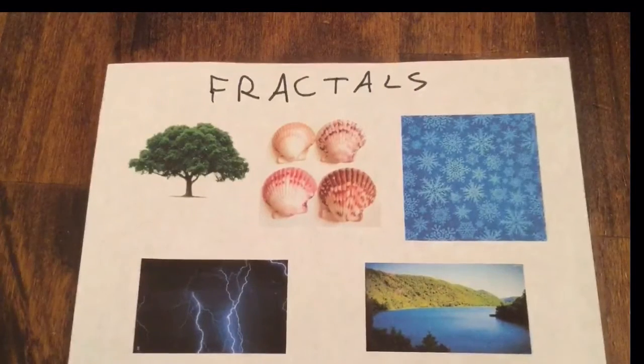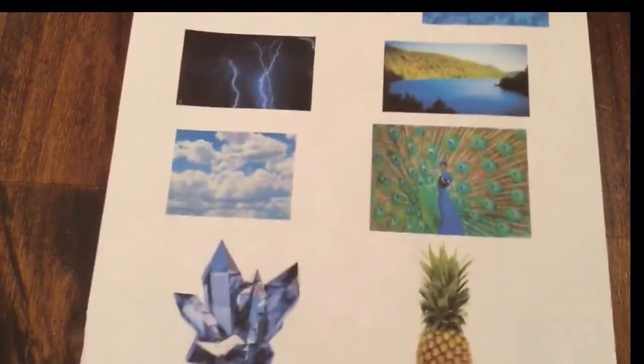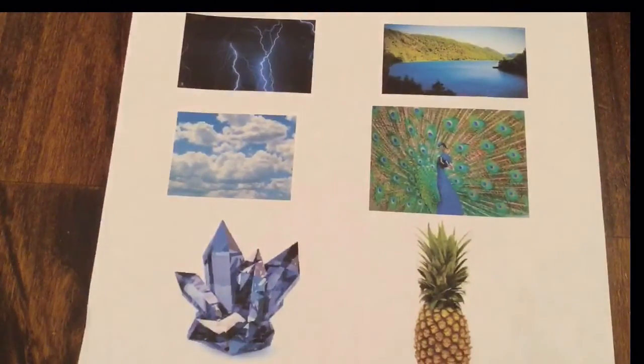Fractals are shapes that repeat infinitely. You create them by taking a shape and repeating it infinitely. Some examples of fractals in nature are trees, seashells, snowflakes, lightning, river, clouds, peacocks, crystals, and pineapples. Fractals are self-similar, which means if you split a fractal into parts, you would get smaller copies of the original fractal.